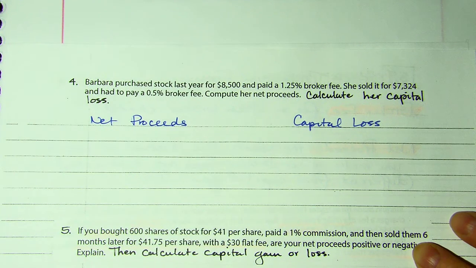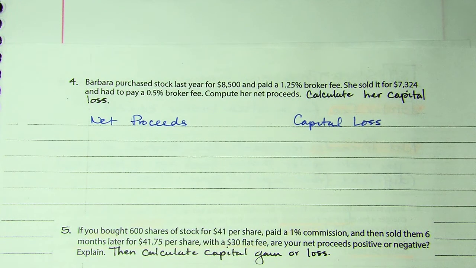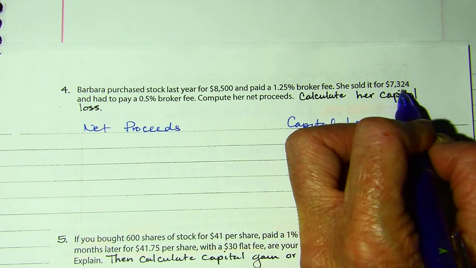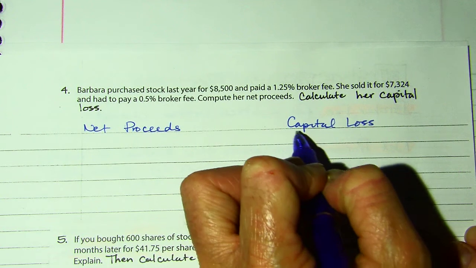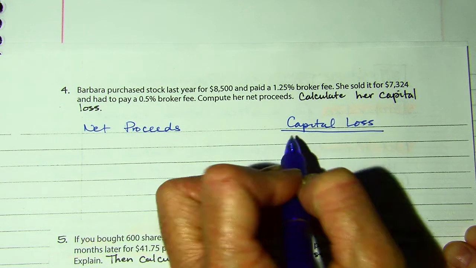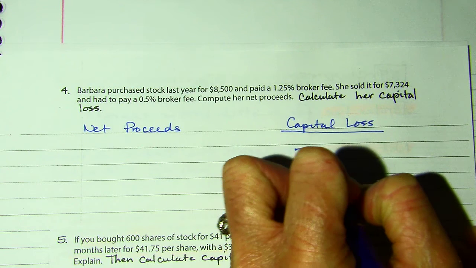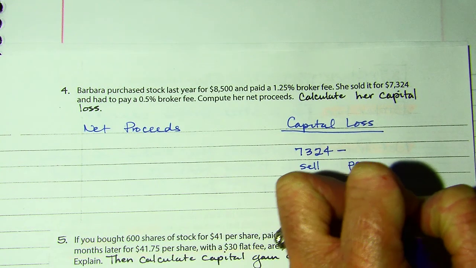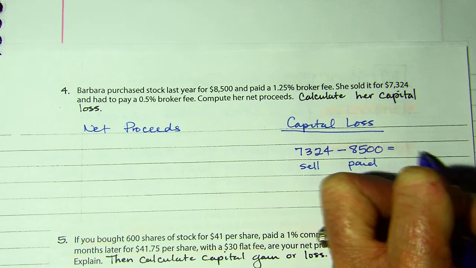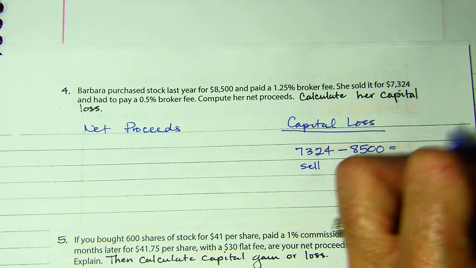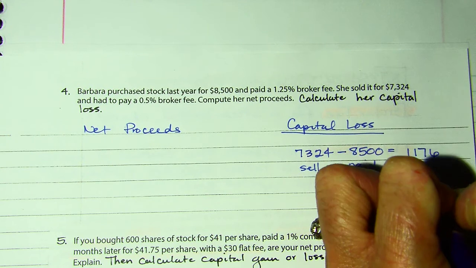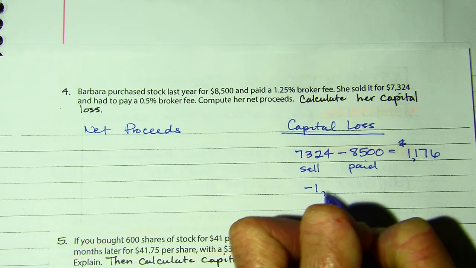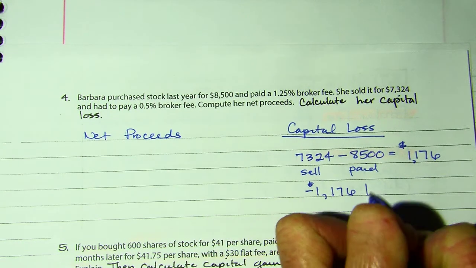So I'm going to start with capital loss, actually. She purchased a stock for $8,500, but she sold it for $73.24. So you don't take into consideration any broker fees. So let's do $73.24, the sell, minus how much she paid, $8,500. And she has a capital loss of $1,176. And the computer might have you enter it as a negative, $1,176 loss.